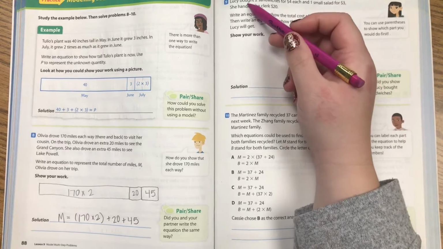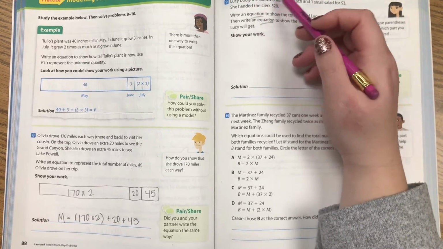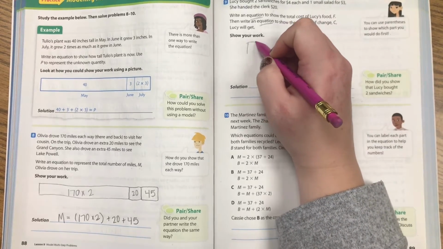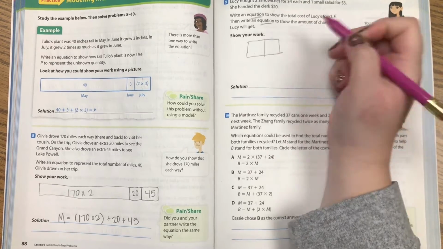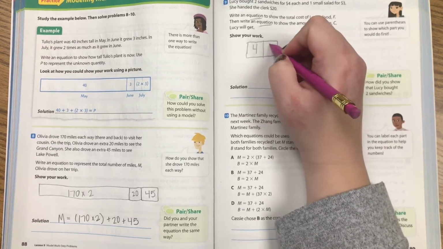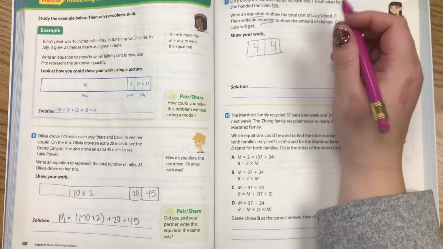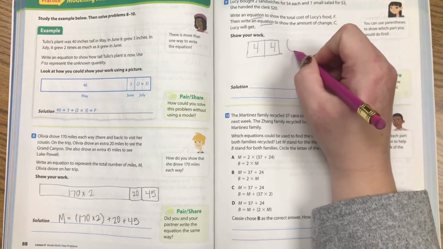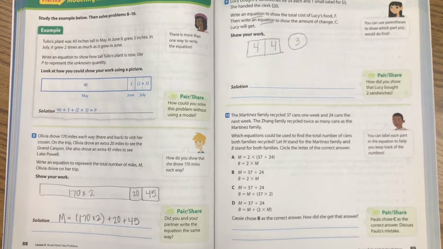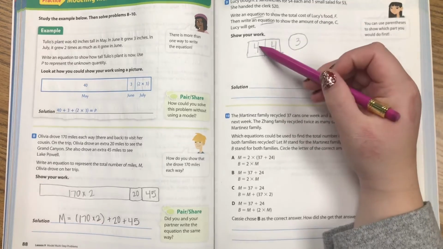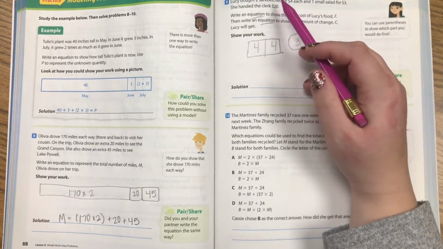Let's draw a picture to talk ourselves through what Lucy did. So Lucy bought 2 sandwiches for $4 each. So I'm going to go ahead and make 2 sandwiches and put $4 in each box, because each sandwich was $4. And she bought a salad for $3. So we have what she spent right here, and she gave the clerk $20.